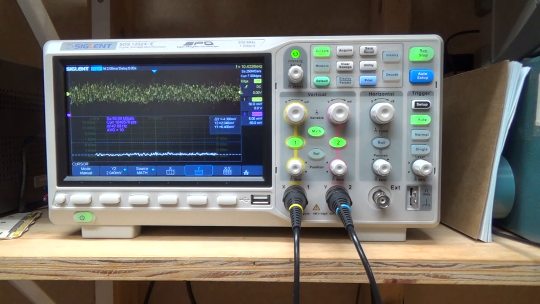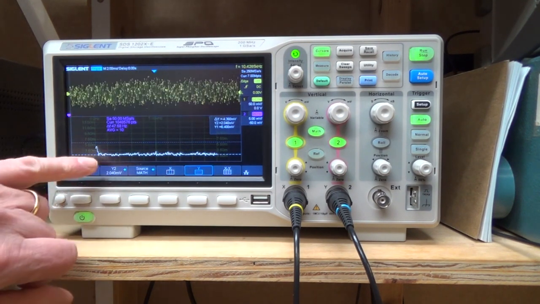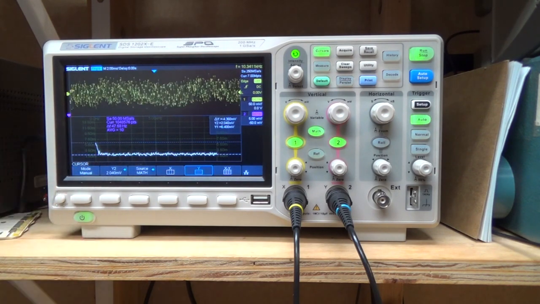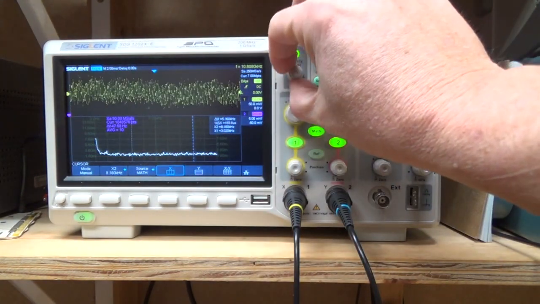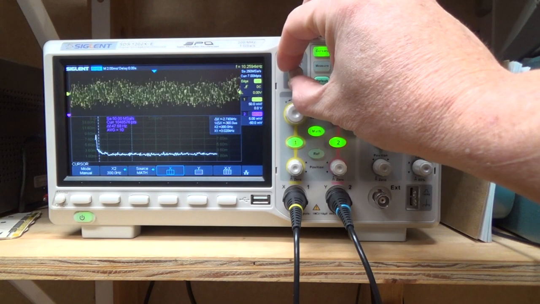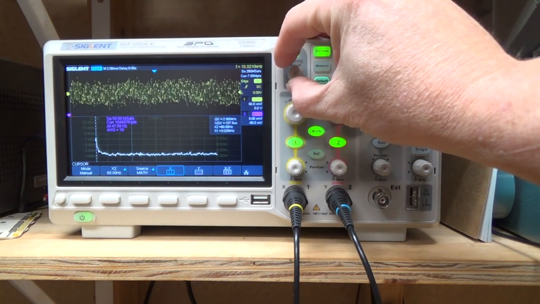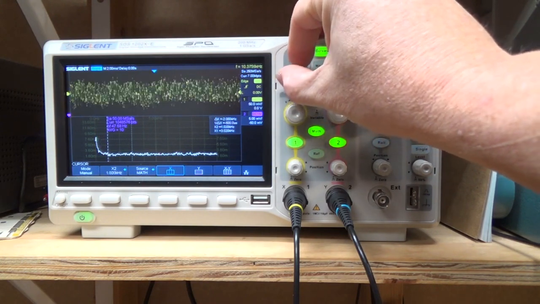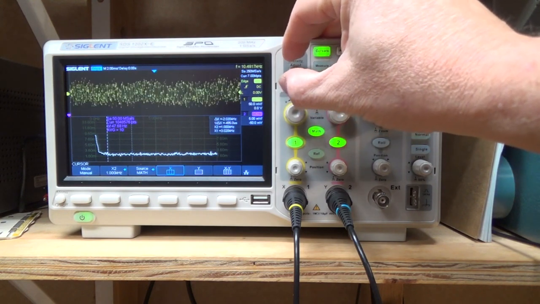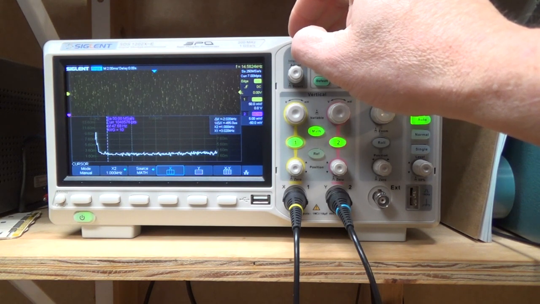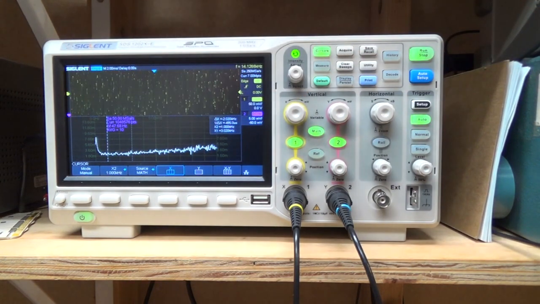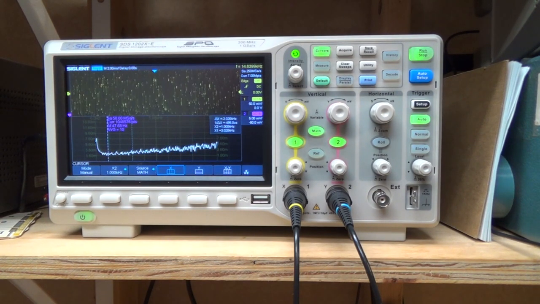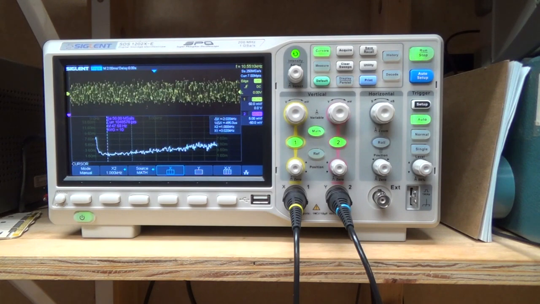Let me turn the bass up and see. And there you can see the bass really rising, up into about 1 kilohertz. Now let me turn up the treble. And again, it's doing the averaging, so it takes a little while to come around. So I'm going to turn them back to the midpoint.